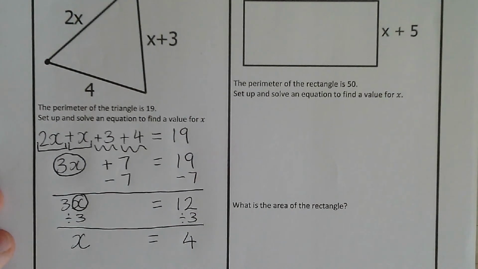Now have a go at the question on the right hand side and then check your answer.